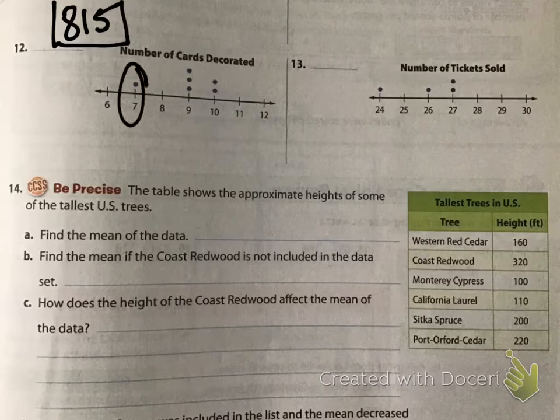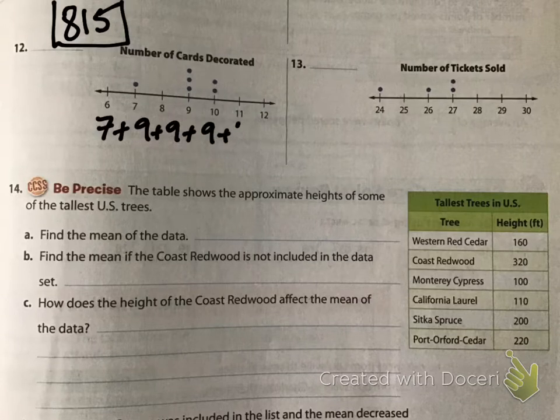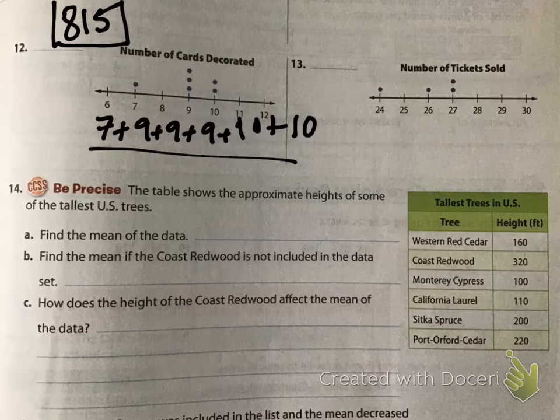This is number 7, 9, 9, 9, 10, 10. So we add all of these together. 7 plus 9, plus 9, plus 9, plus 10, plus 10. And then, as Izzy said, we divide by the number of numbers, the amount of data plots we have. 1, 2, 3, 4, 5, 6. We have 6 data plots. So we're going to divide it by a total of 6.